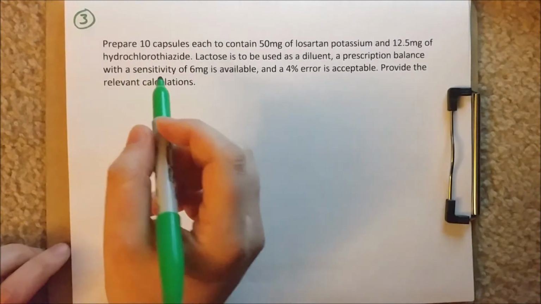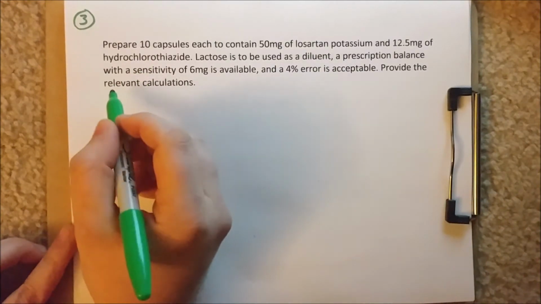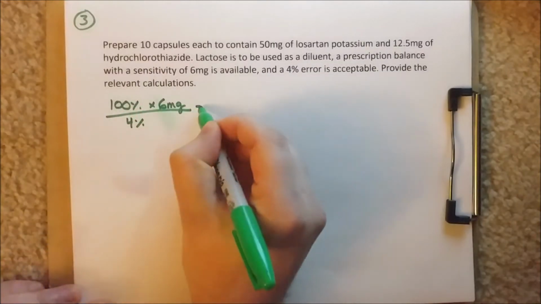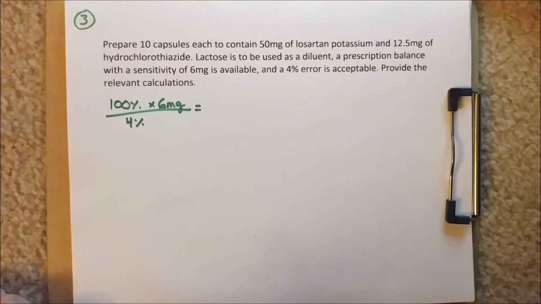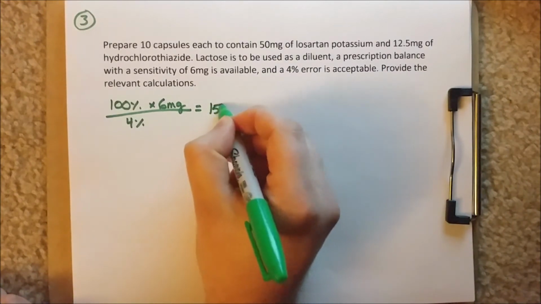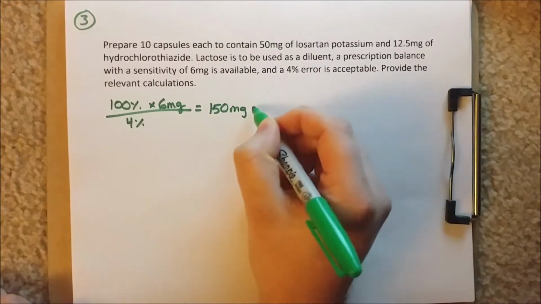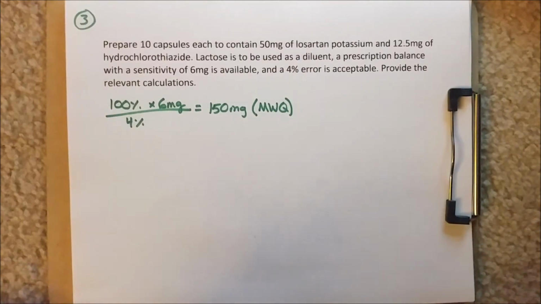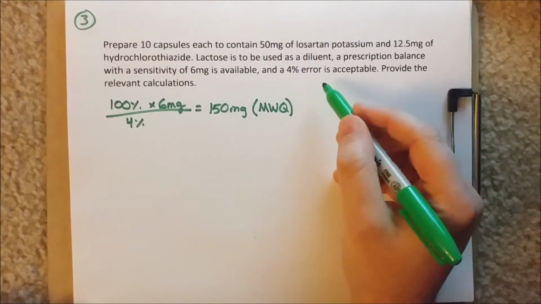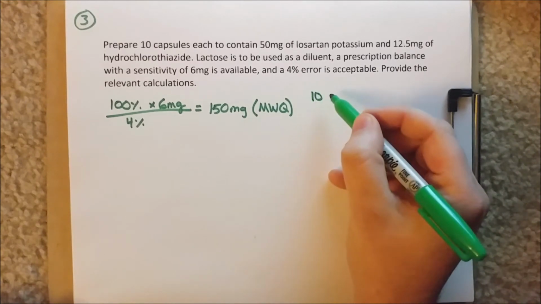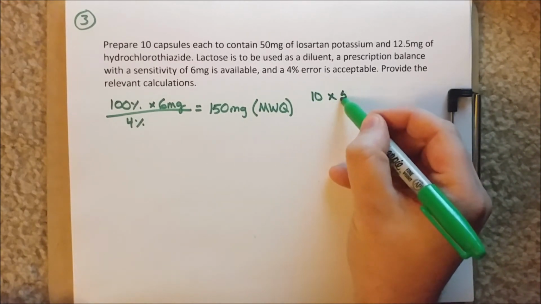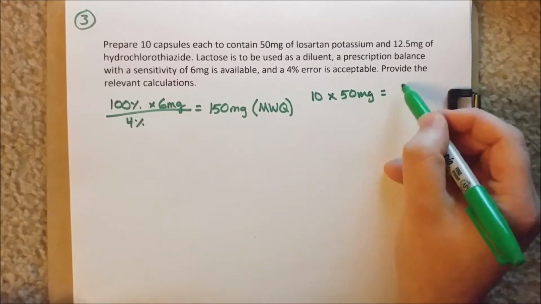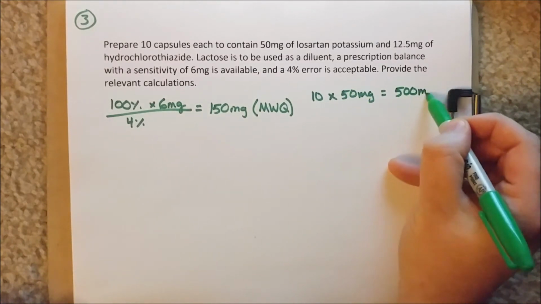So, let's calculate our minimum weighable quantity. And that is equal to 150 milligrams. So over here in the corner, we need 10 capsules total times 50 milligrams of losartan is 500 milligrams.